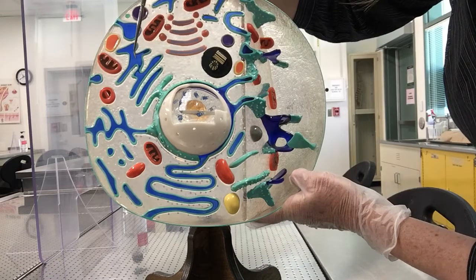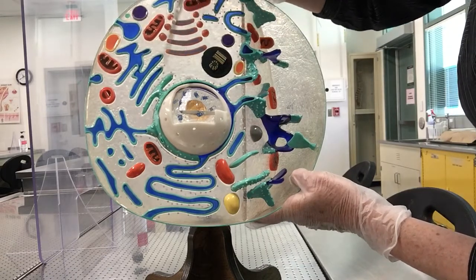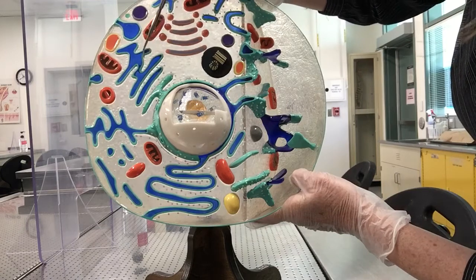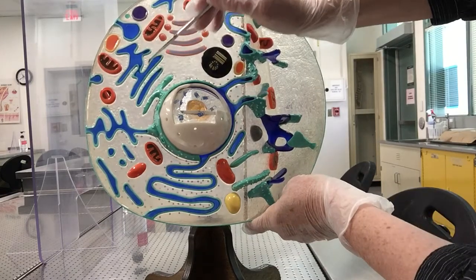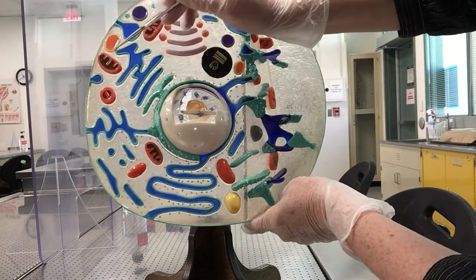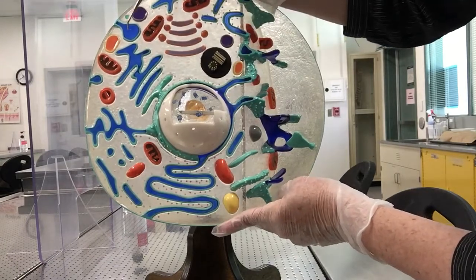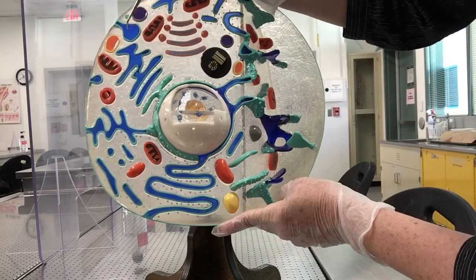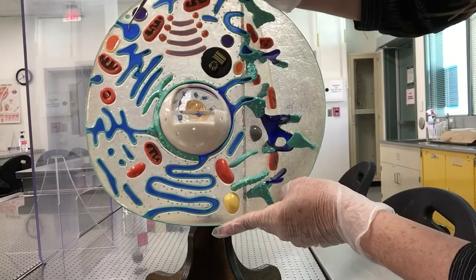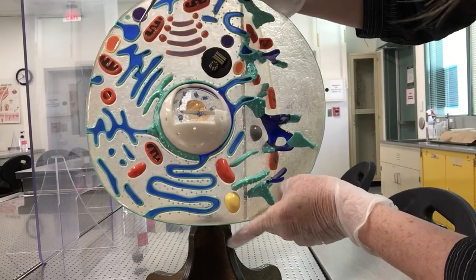This is a lumen of either rough or smooth ER. This looks like smooth ER because I don't really see ribosomes around it. Yeah, so if you don't see ribosomes, oh, I forgot, this might be some vesicle or vacuole. I think you would say some vesicles.